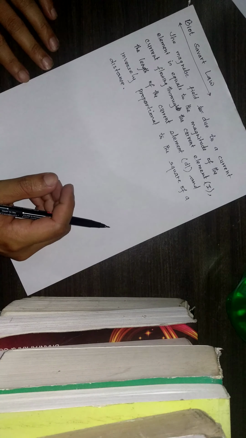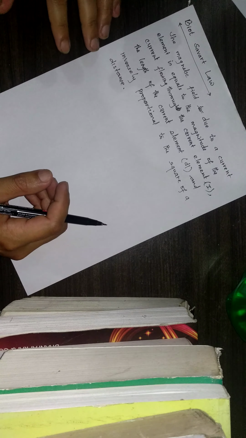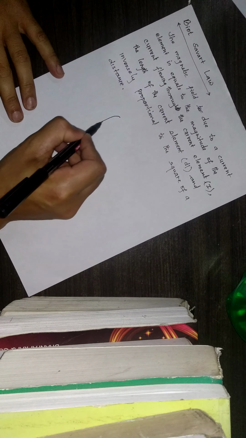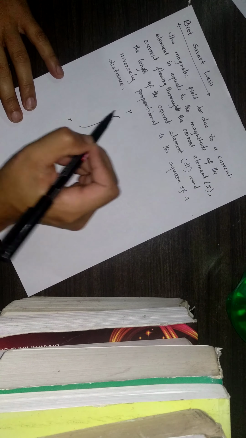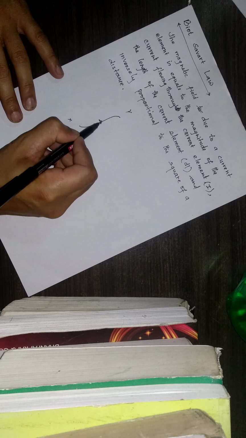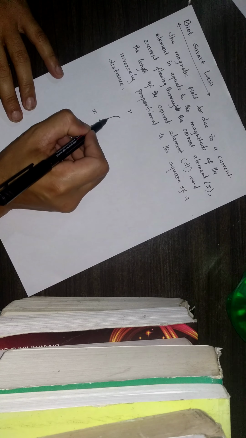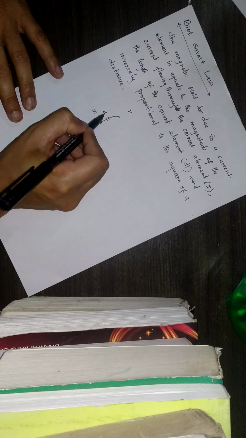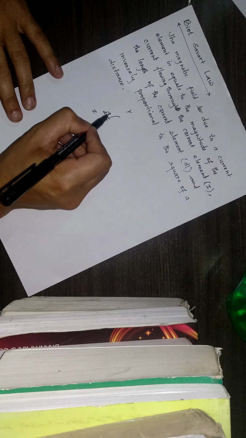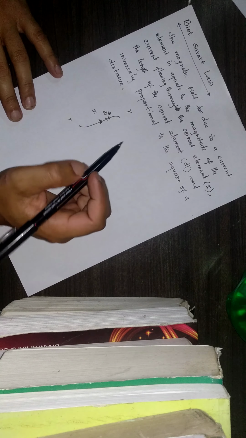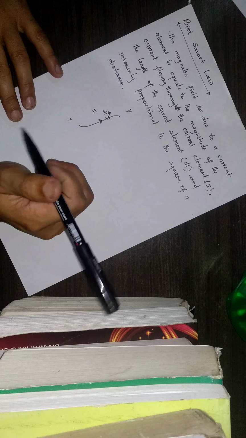So what it means by this statement is, suppose you have a wire where there is a current I flowing in the wire, and suppose you take a very small dl element. dl is the length of this very small element of the current conducting wire.